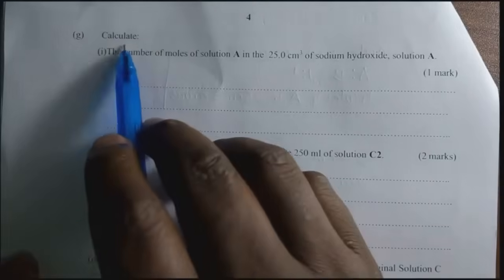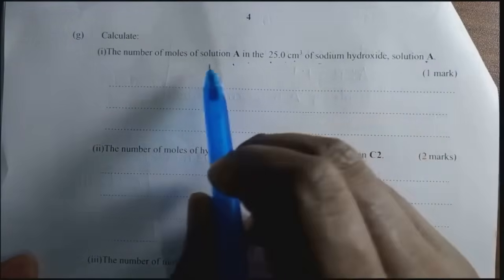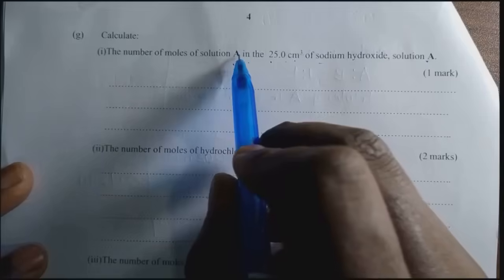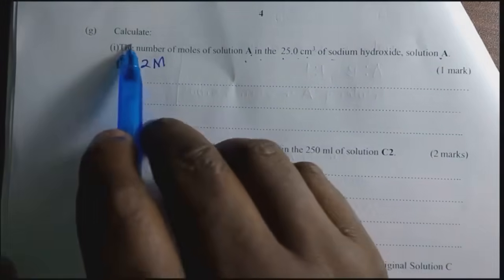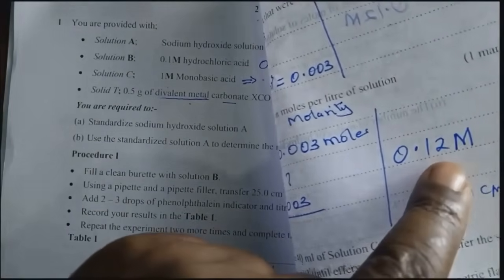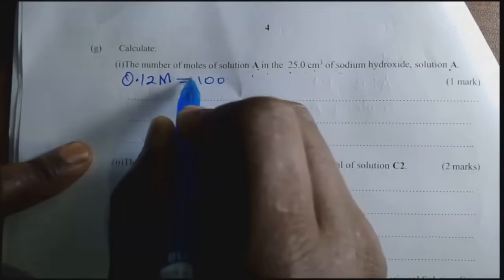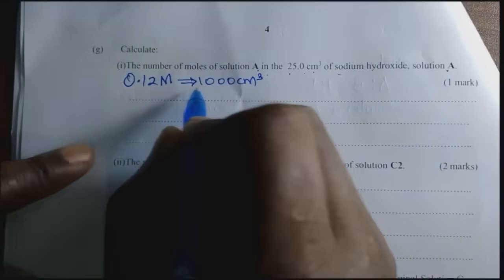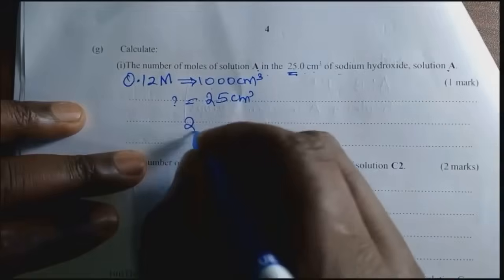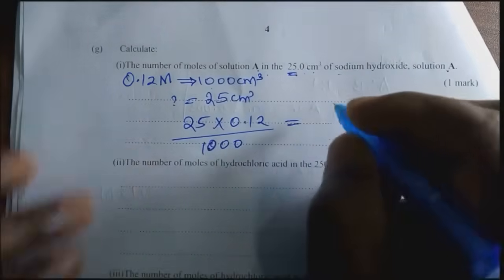Calculate the number of moles of solution A in 25 centimeters cube of sodium hydroxide solution. That one is very simple because we know the concentration. You go back and check the molarity of A. We calculated it here, and it is 0.12. This is the number of moles in 1000 centimeters cube, because I have told you molarity is the number of moles in 1000. We will find out what 25 will contain: 25 times 0.12 divided by 1000, and the answer is 0.003 moles.